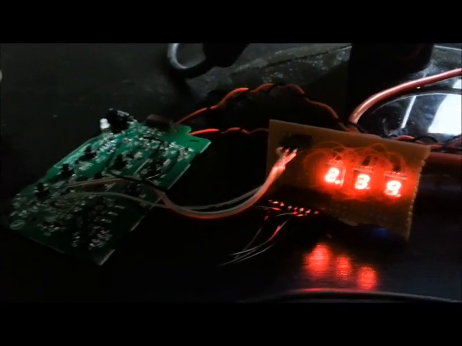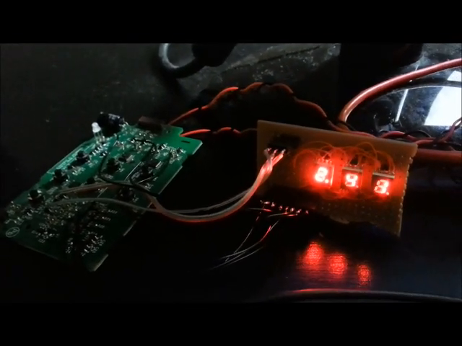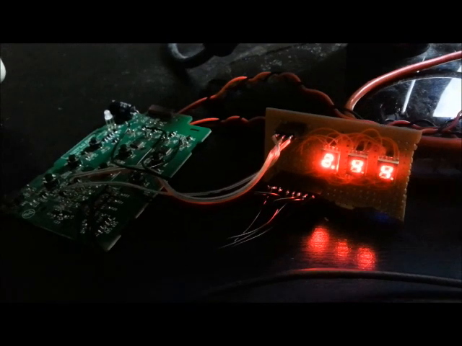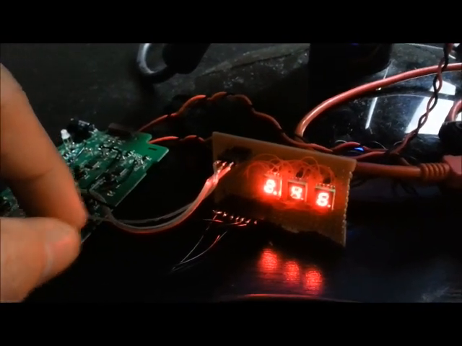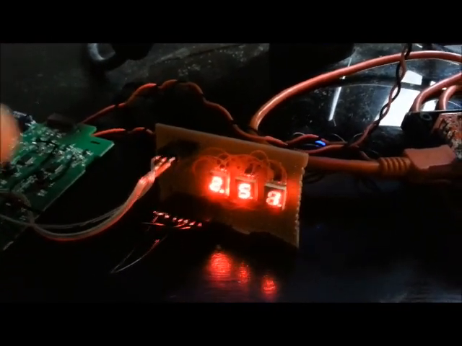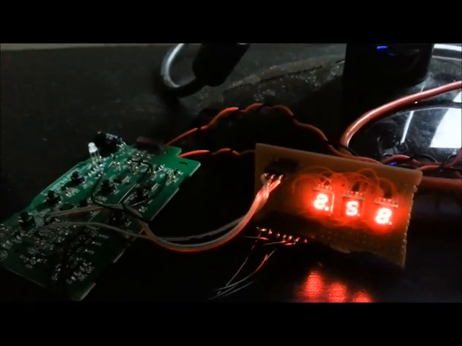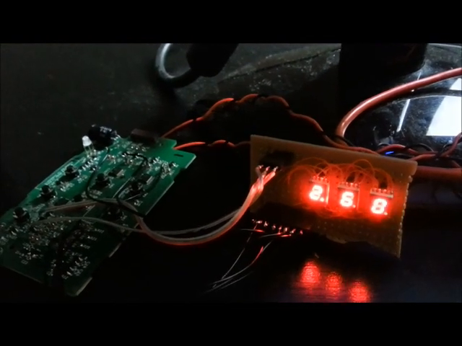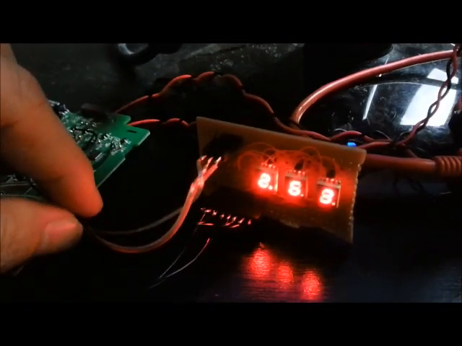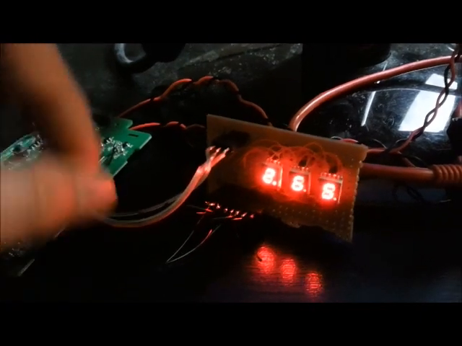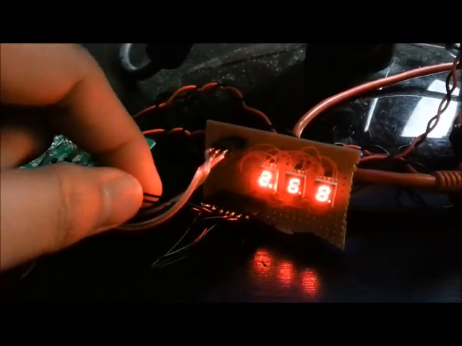Since this is a 3-digit display, and a 7-segment is composed of 8 lines, even though it's called 7 segment, it has 8 lines because of the dot, that means we need a total of 2 8-bit shift registers, plus 3 extra lines to control each digit of the 7 segment.